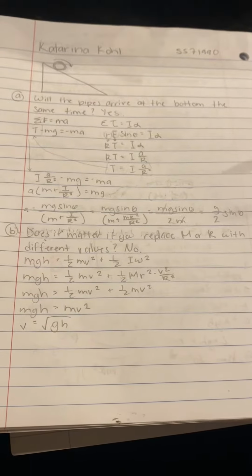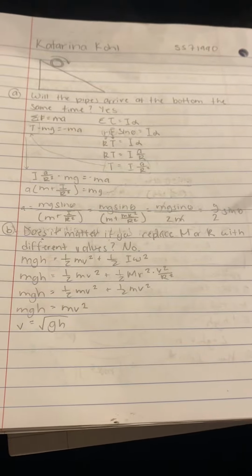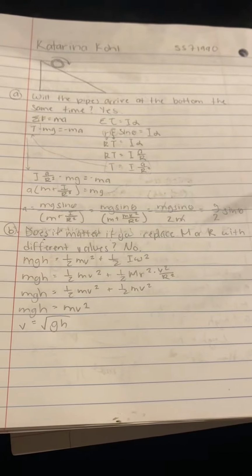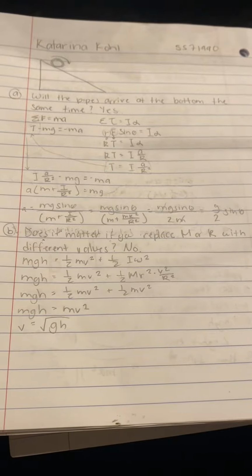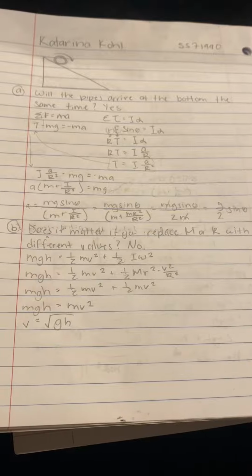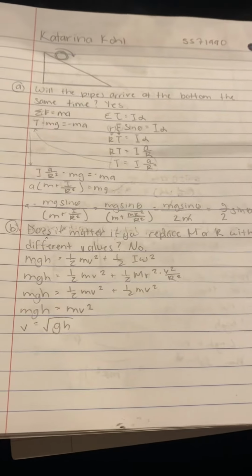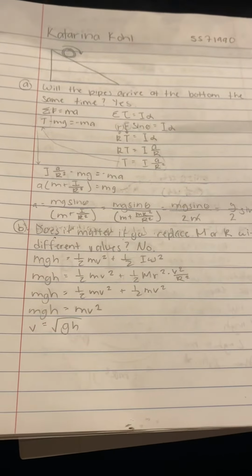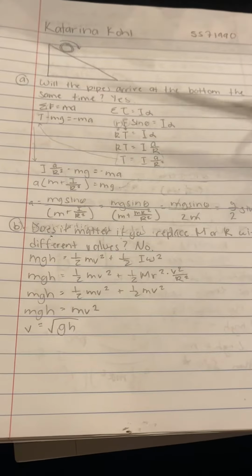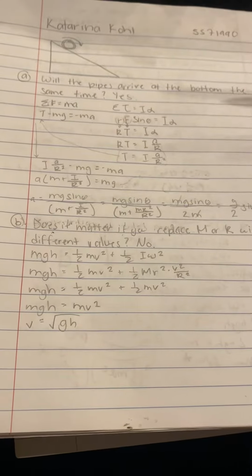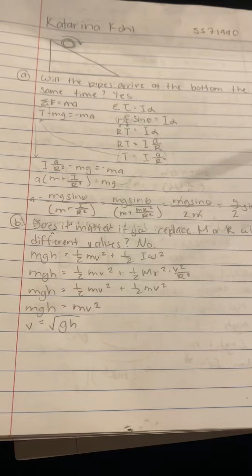For this scenario, different cylindrical pipes are rolling down an inclined plane, and they're asking if there are multiple types of pipes with different mass, radius, and length, would they all arrive at the same time? And the answer is yes. We figured that out by using two different equations, the force equation and the torque equation.